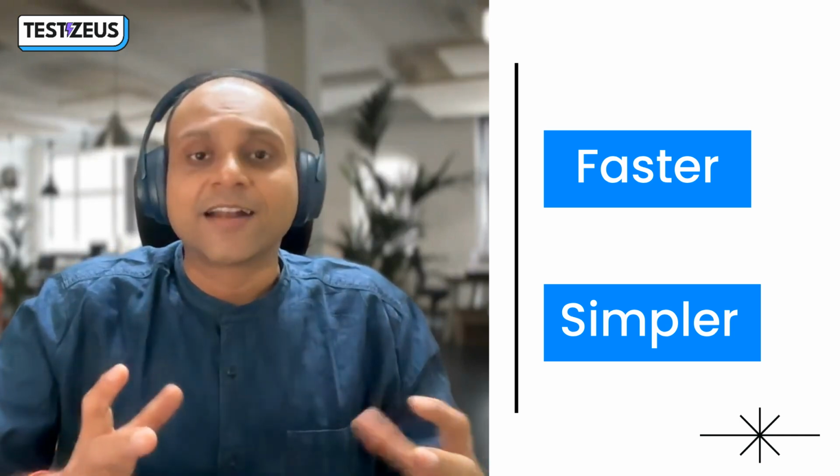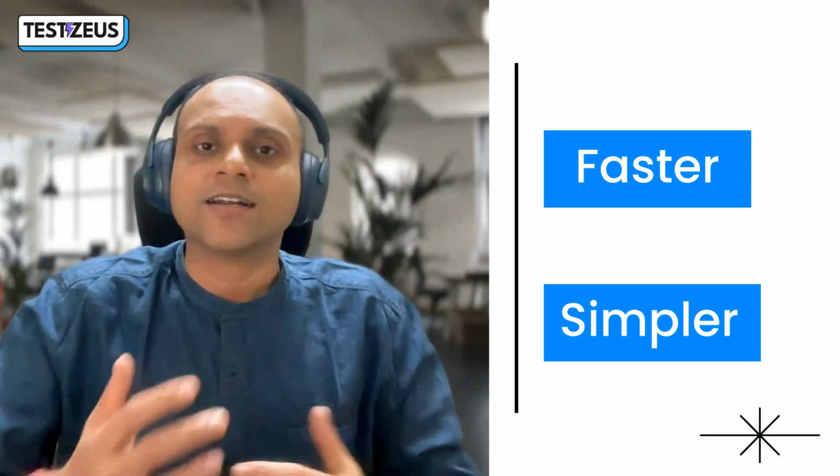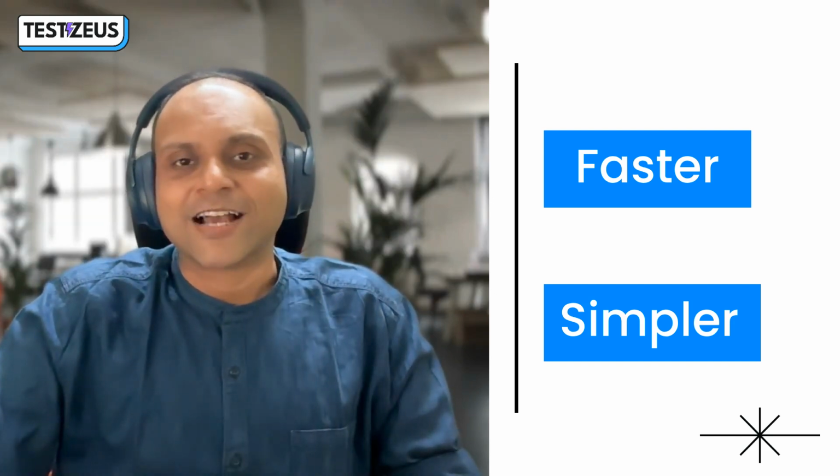As we saw, it is not just faster, it is much simpler using natural English language commands. Earlier, what could have taken multiple libraries and a whole lot of code to download, decipher and validate PDFs can be done using natural English language and the power of AI on the TestViews platform.